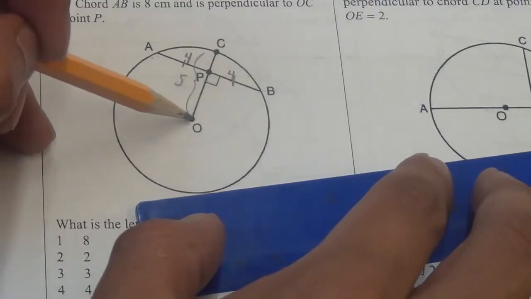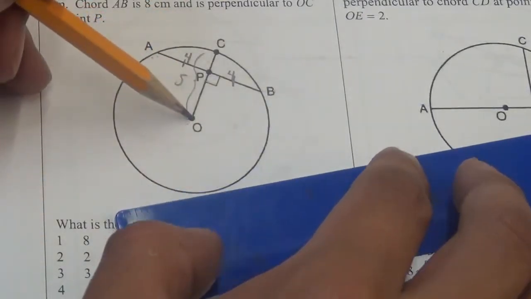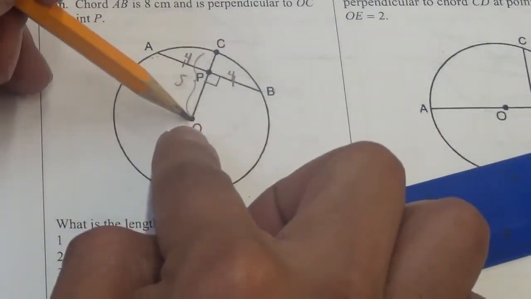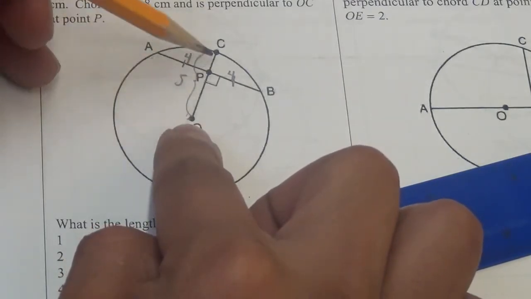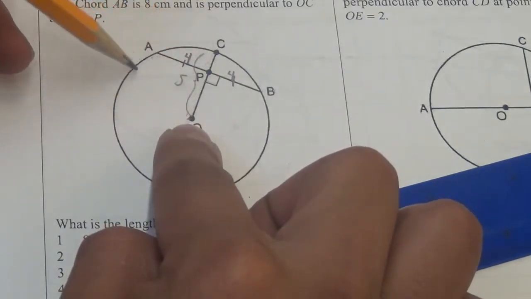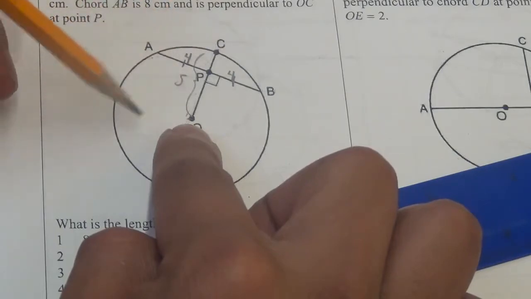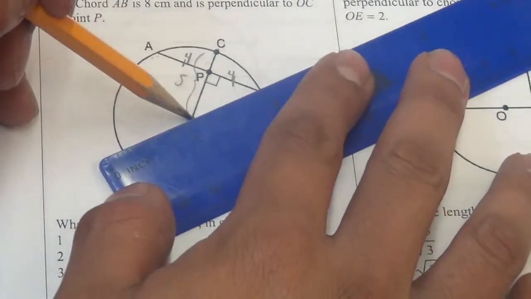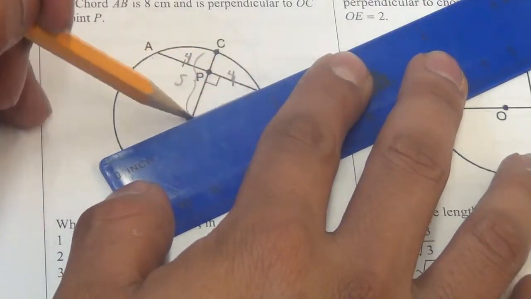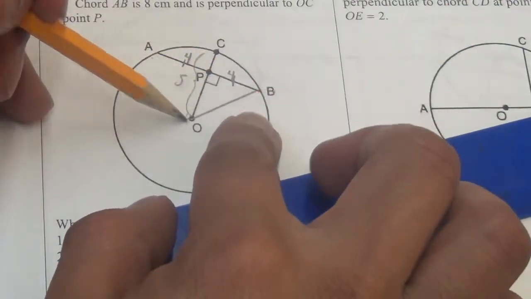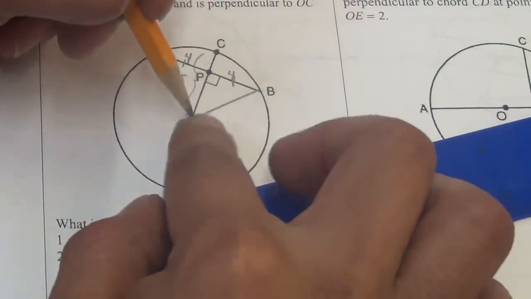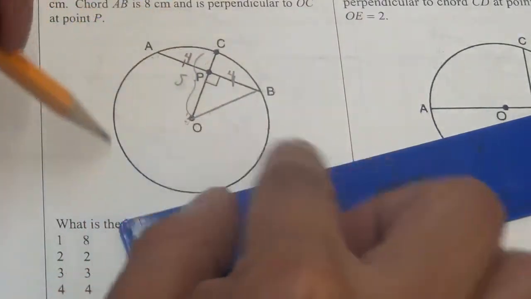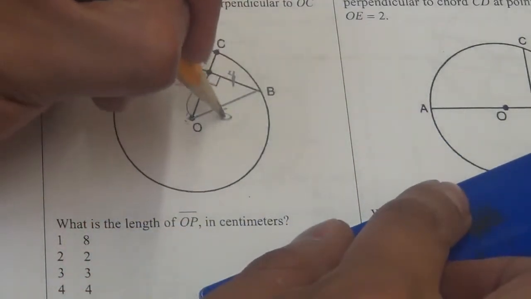What if from the center, okay, a radius is a line segment that goes from the center of the circle to one of the endpoints, and the other endpoint is on the circle, like that. So if I draw another line segment like this from the center, would that be a radius? Of course. So this radius, what is the length of this radius? Well, all the radii in this circle are 5.